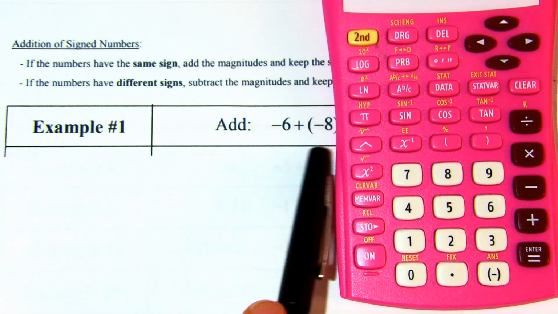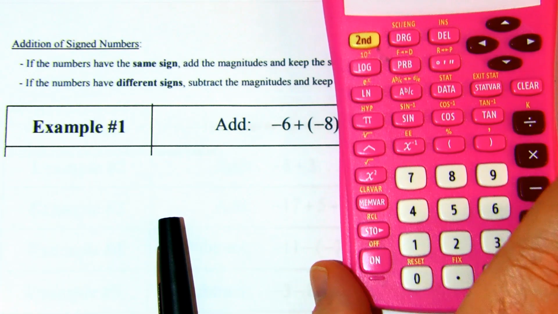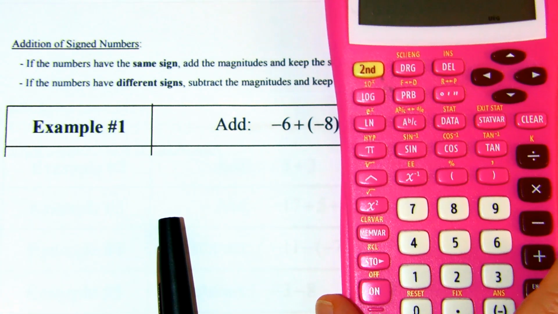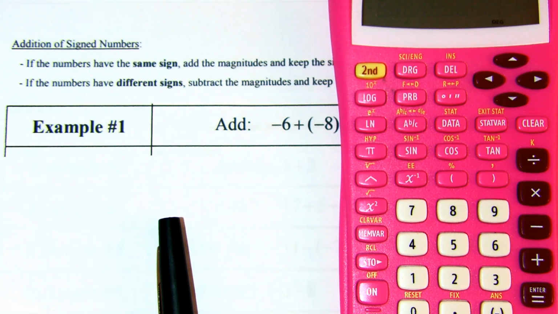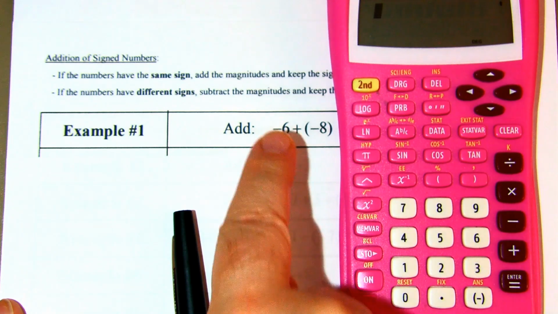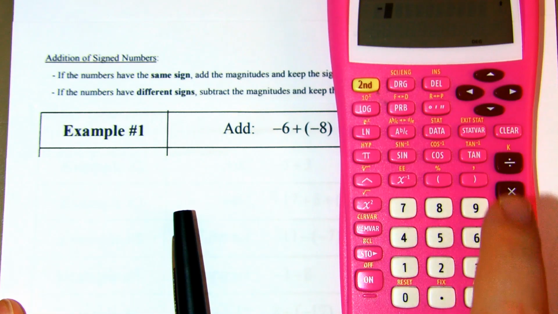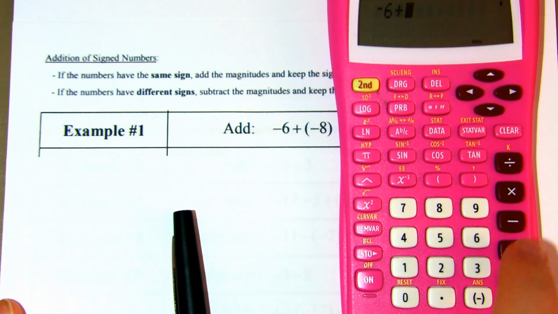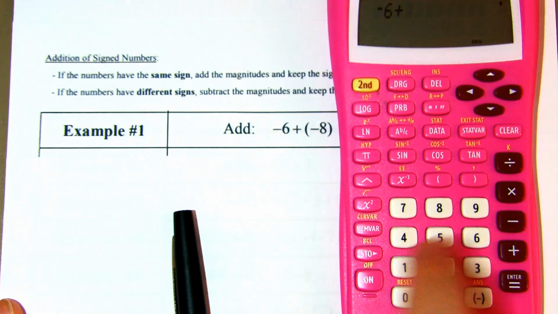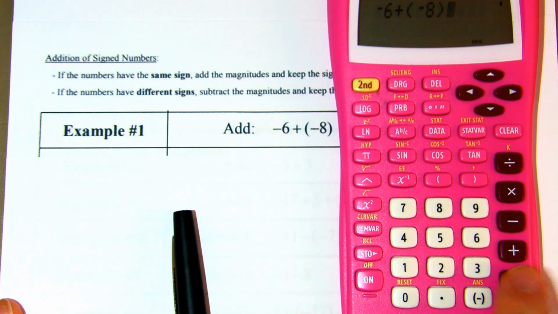So when we're typing one of these into our calculator, we want to use the negative button if it's a negative number. Let me go ahead and do this one. I'm going to turn my calculator on. It's hard for me to get this whole thing in the display, so let me zoom out for a second. Okay. I want to type negative 6, so I hit the negative key down at the bottom. Negative 6, plus, open the parentheses, negative 8, close the parentheses, equals.